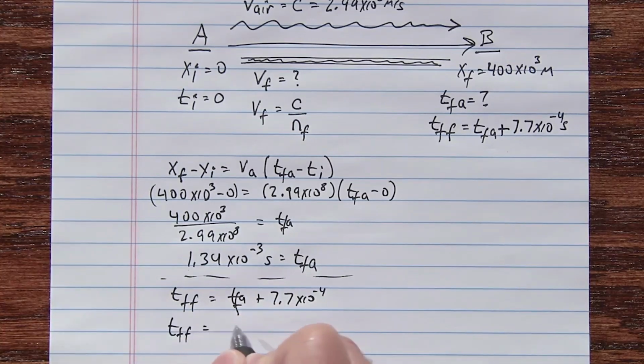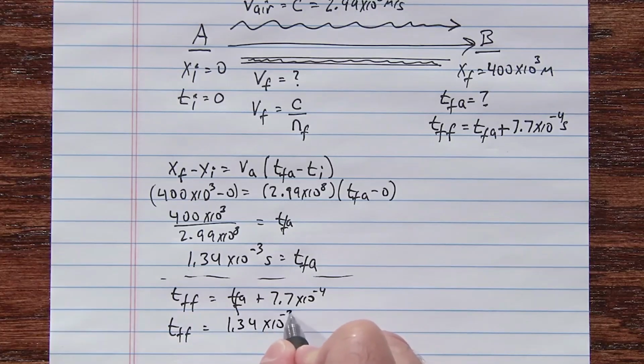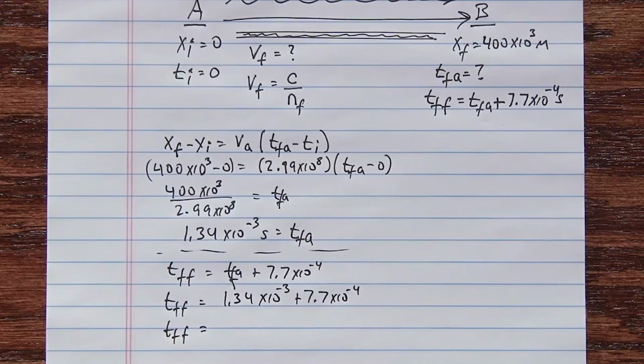So T final in the fiber is equal to 1.34 times 10 to the minus 3 plus 7.7 times 10 to the minus 4, and that is 2.11 times 10 to the minus 3.